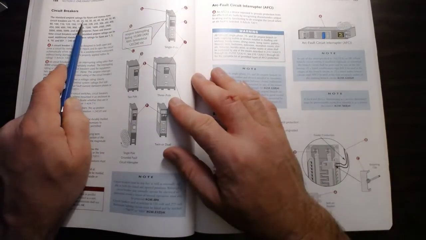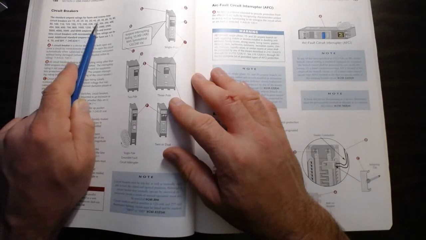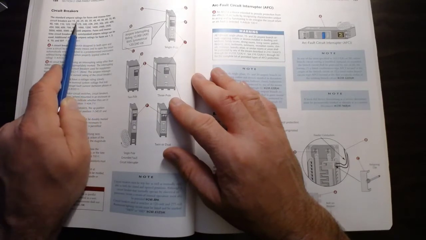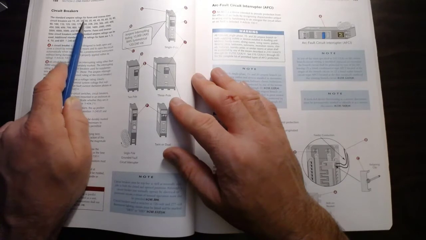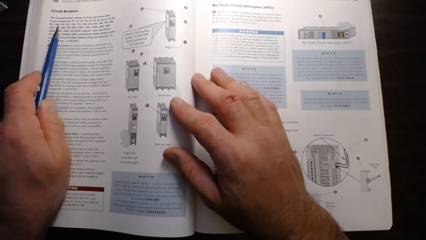So any of these breakers on the 5s, 25, 35, 45, are all going to be special order breakers. But what's accessible on the shelf: 15, 20, 30, 40, 50, 60, sometimes 70s and 80s aren't available, 90s, and it goes to 100.